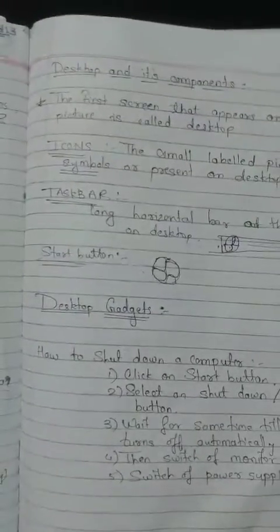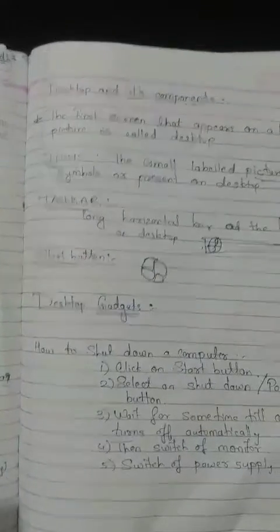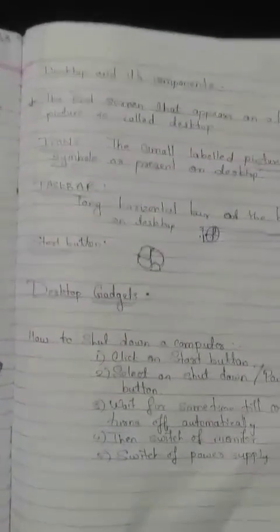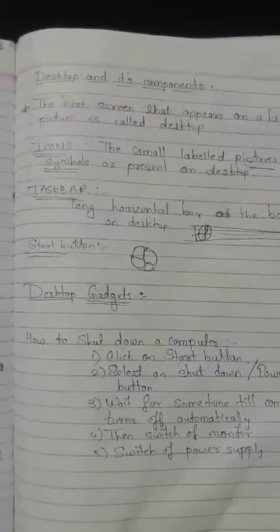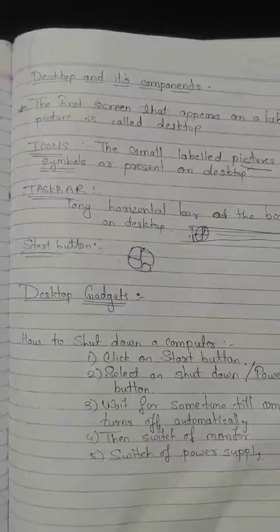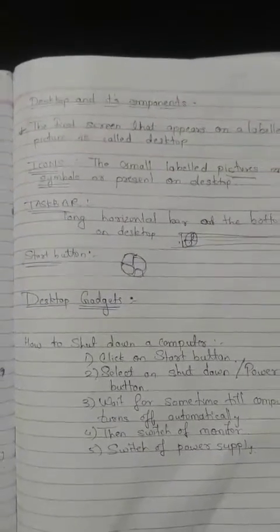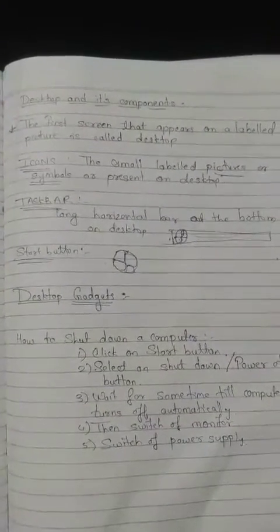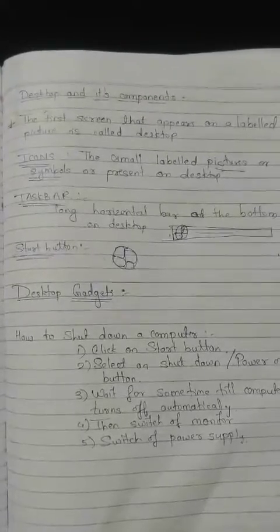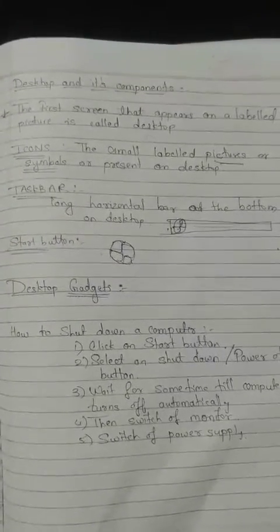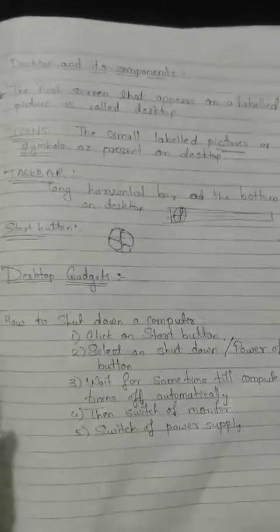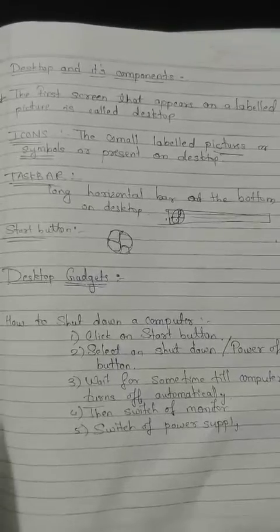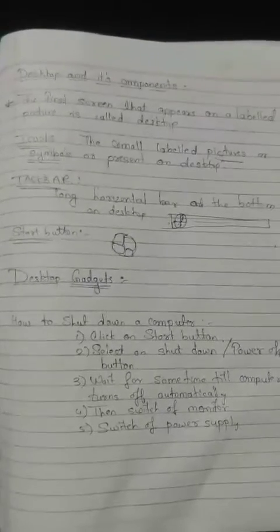When you switch on the computer, the first screen which appears is known as the desktop. See the definition: the first screen that appears on a labeled picture is called the desktop. The first screen which comes when you switch on the computer is known as the desktop. Got it?